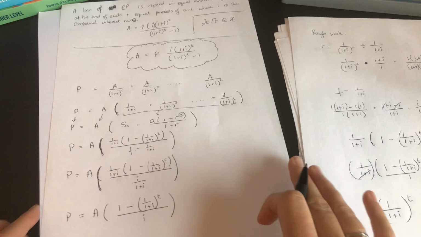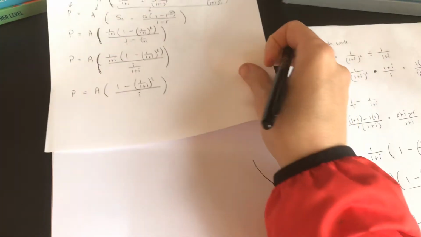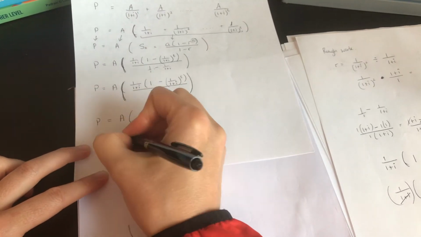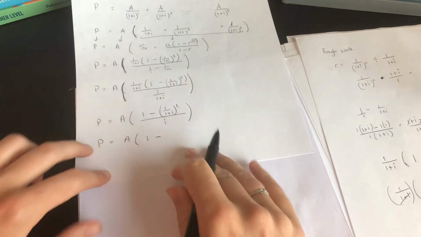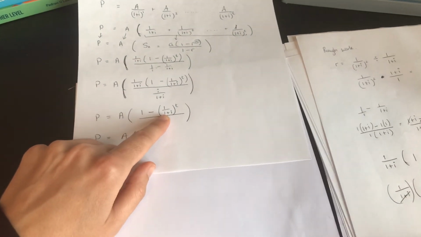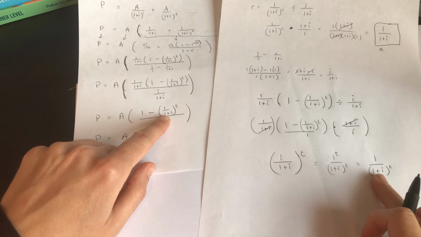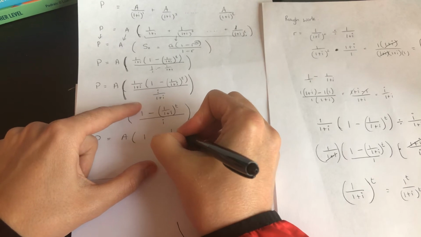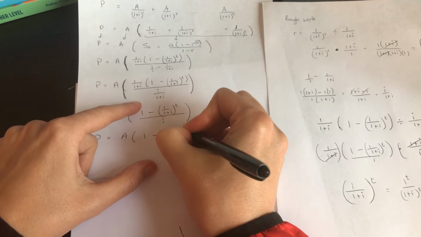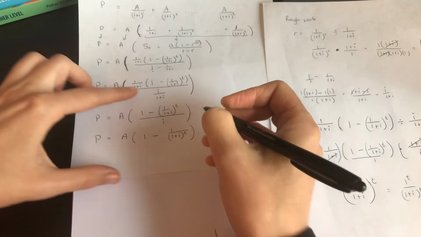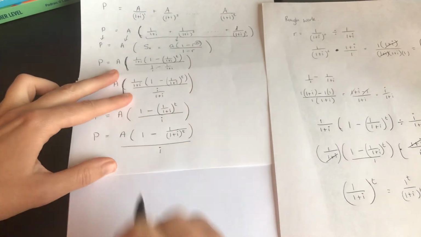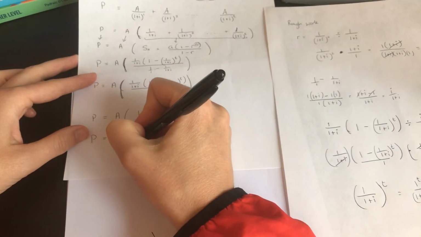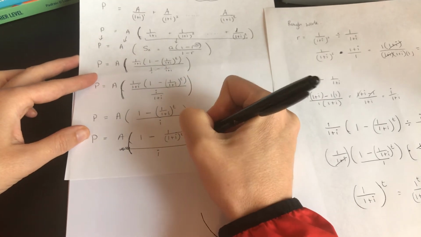Going back here, I can see that I now have P equals a bracket 1 minus, in my rough work section, I have cleaned that up to look like this, over I. Doesn't matter, I guess.